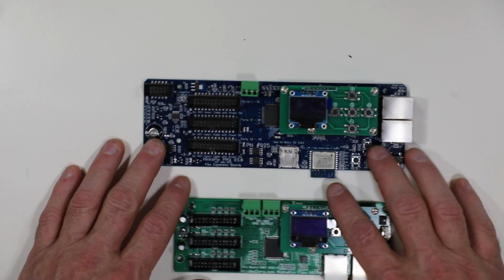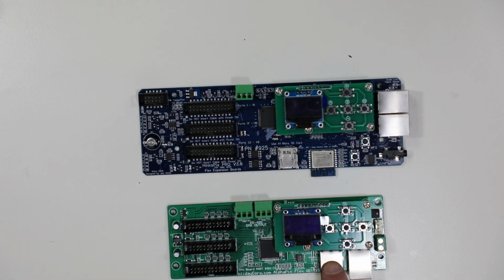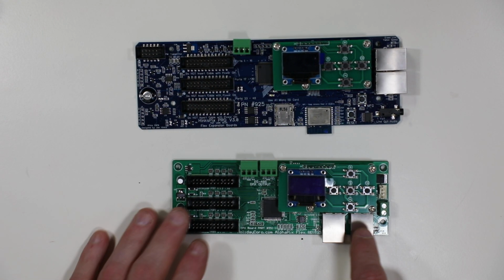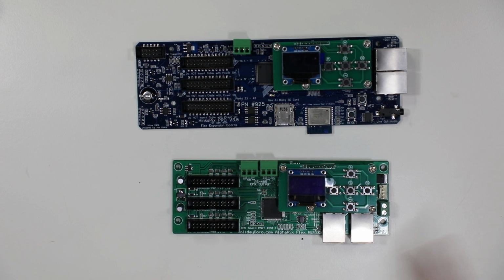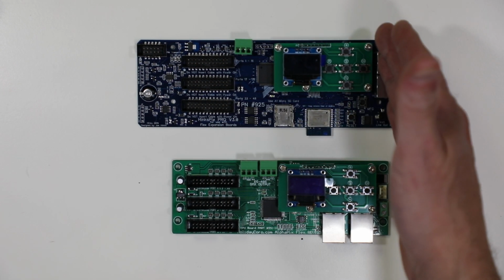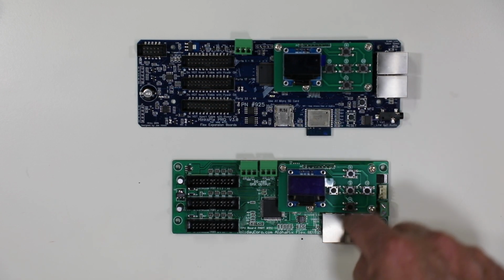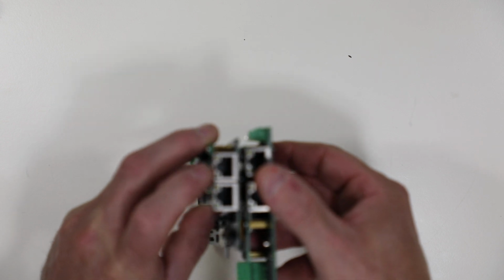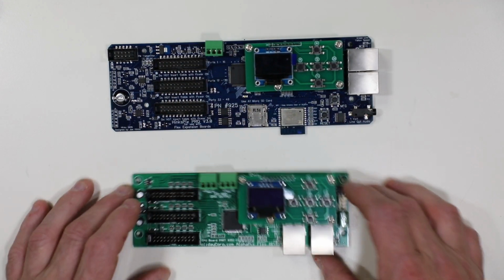Now, you'll also note that they both have 2 Cat5 jacks. These are network switch jacks, and they allow you to daisy chain the controller, so you can run your data hardwired into the controller and then back out again. Now, the HinksPix Pro has its data coming out to the side, and the AlphaPix Evolution coming out towards the bottom. Both of those network connections have status indicators on them.